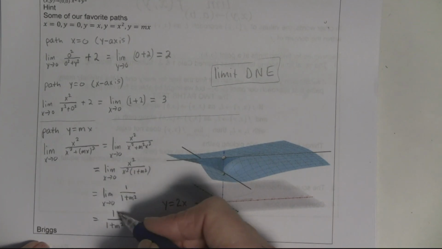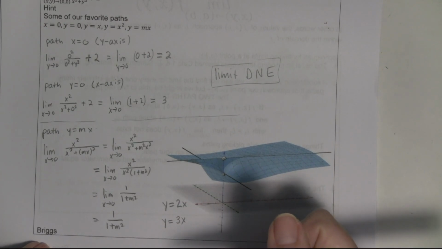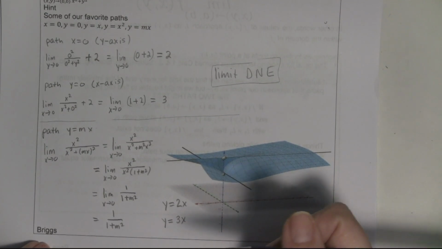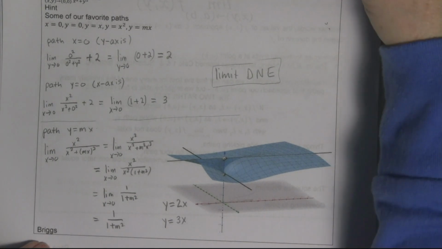Just so that you know, when you go in your book and you look at this, this is showing that infinitely many different paths have infinitely many different values for their limit. They're supposed to be all the same, and it's not. Okay, so we have another example.